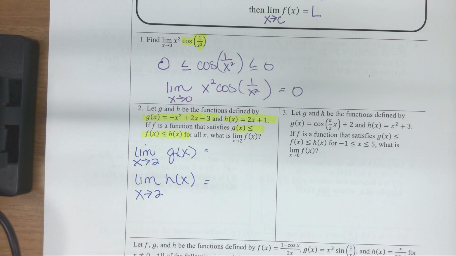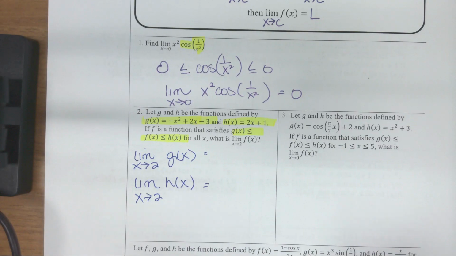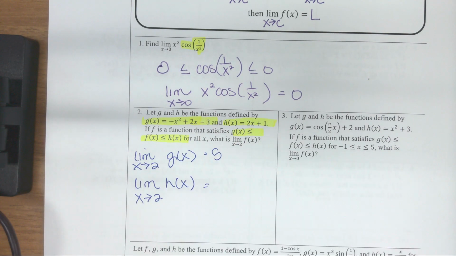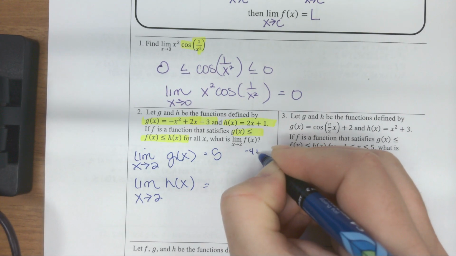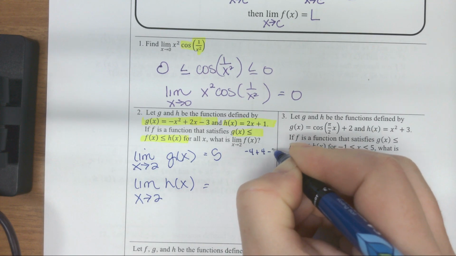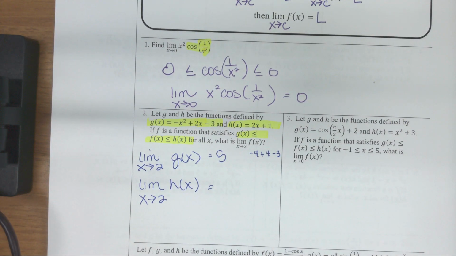Did you guys come to a consensus over there? Would you check a minute with each other? You get the same thing? Yeah? Okay, what'd you get for g of x? 5? Uh-oh. That's what I got.